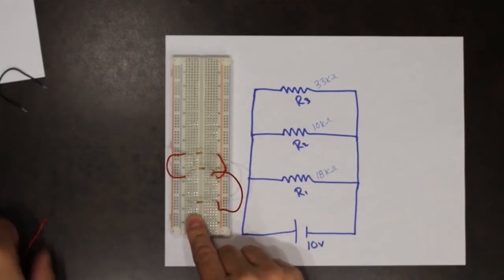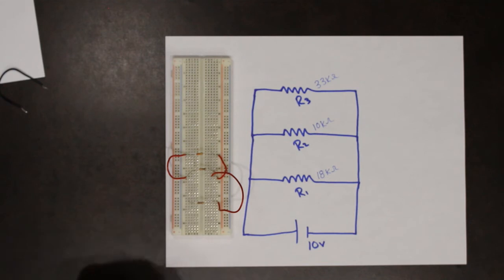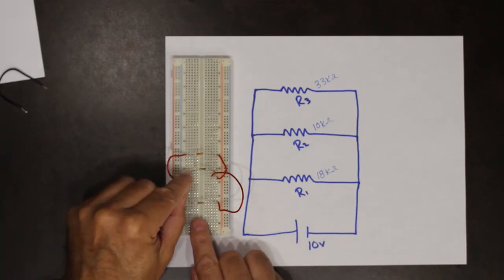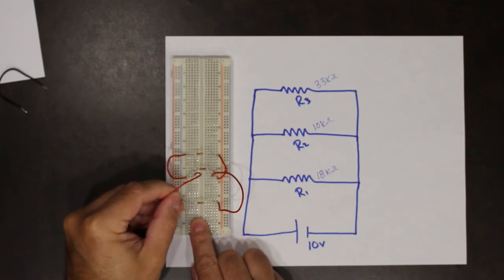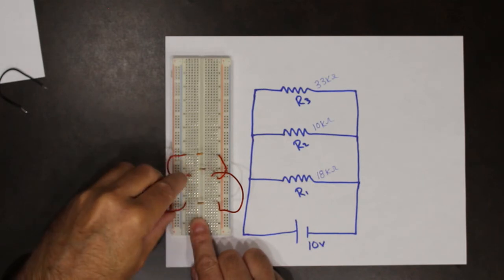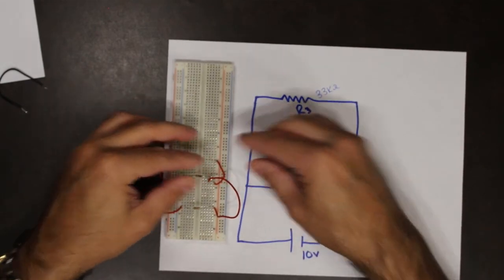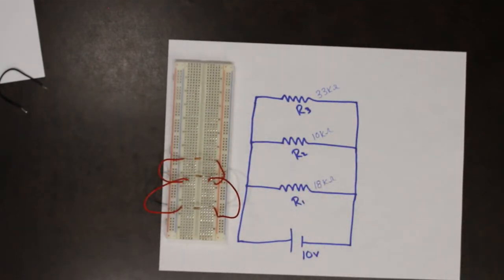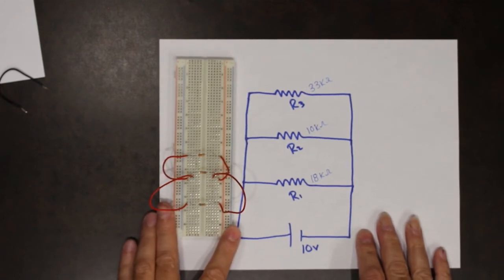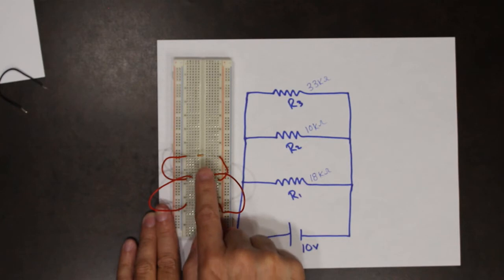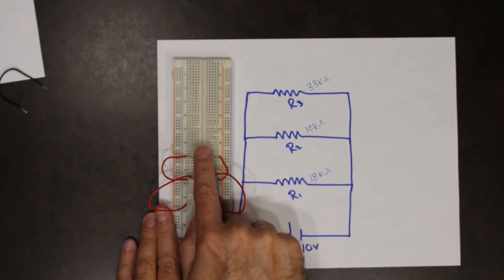So just to get rid of the black, make everything look uniform. There. So now all 3 of those resistors are connected in parallel. We've got 18K, 10K, 33K.